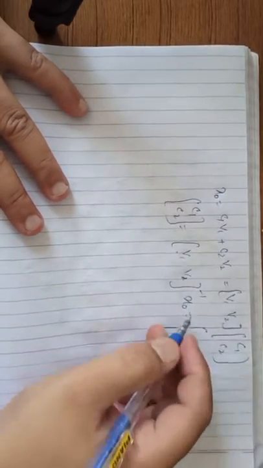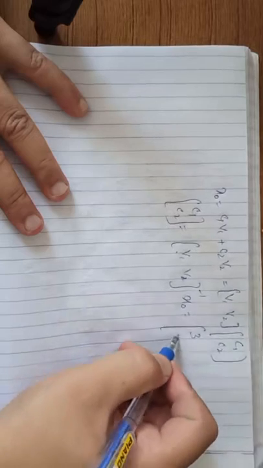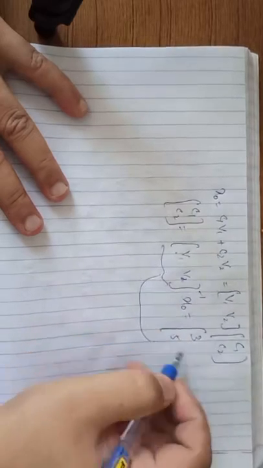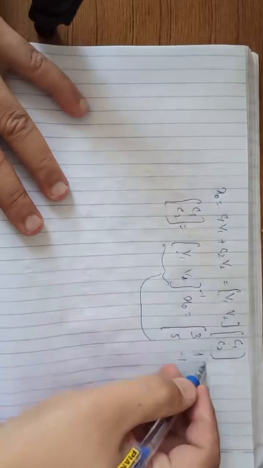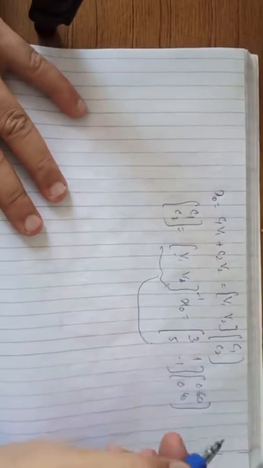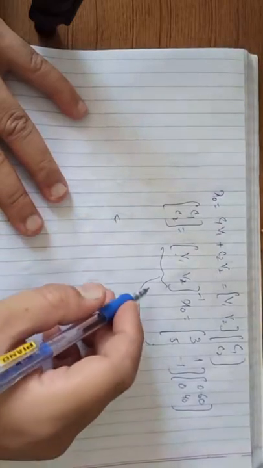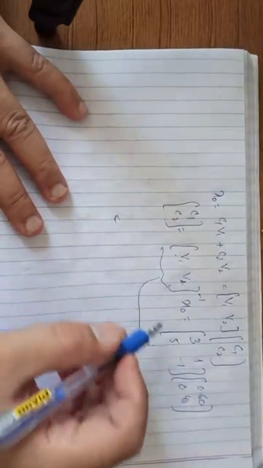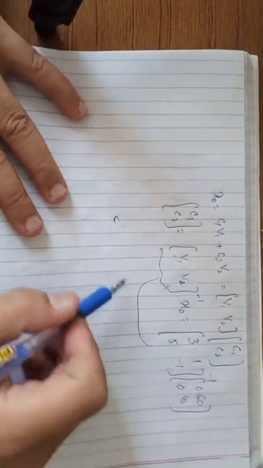Now that inverse, if you calculate here, is 3 5. So the inverse of this matrix is 3 5 1 and minus 1, and we know the x0 value is 0.6 and 0.40, and we can take that out by simply using that inverse here.